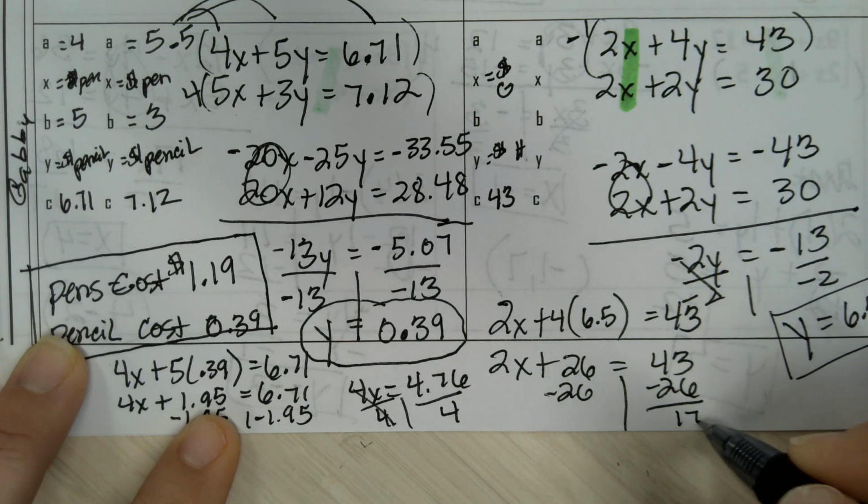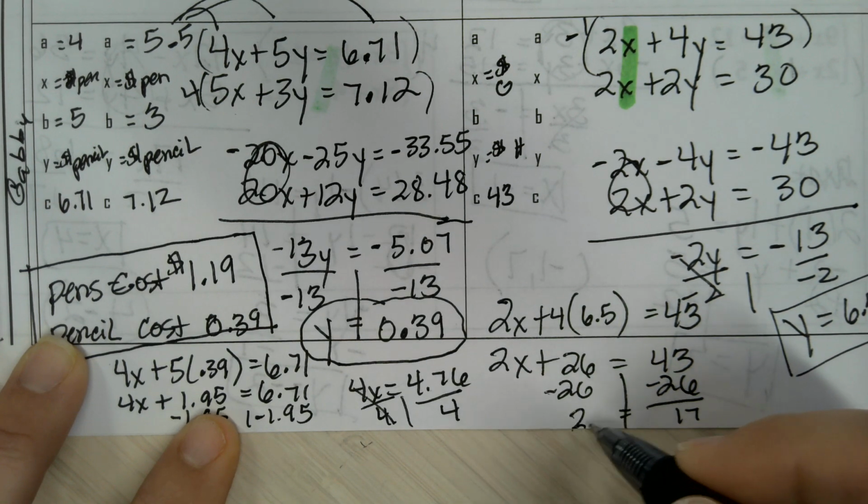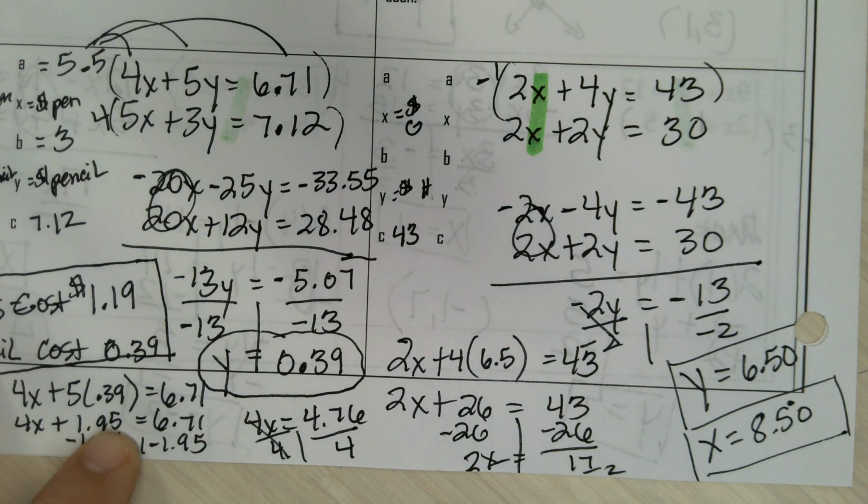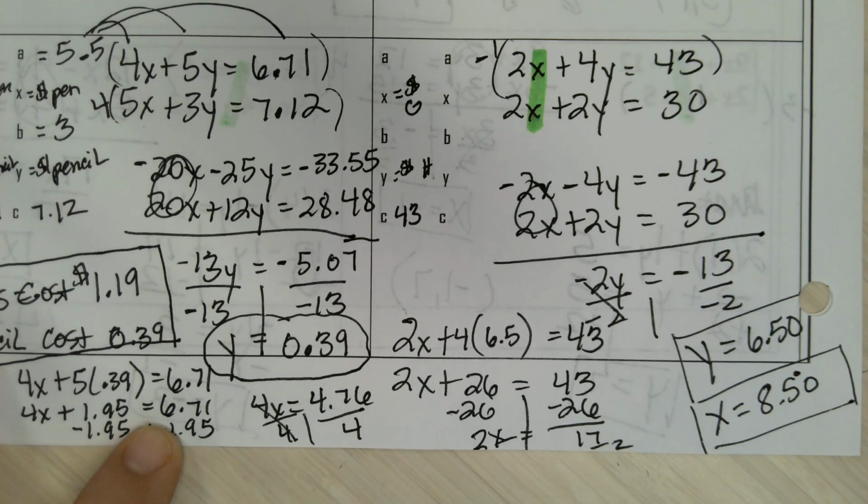That becomes 17. Divide by 2. 17 divided by 2 is... So x is going to be $8.50. So it looks like the gloves cost $8.50 and the hats cost $6.50.